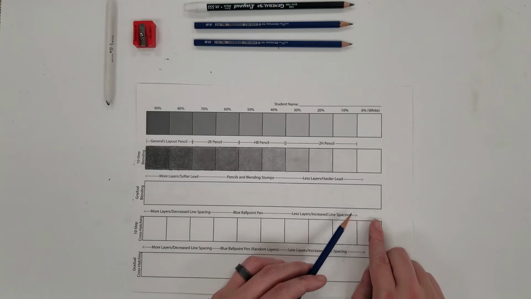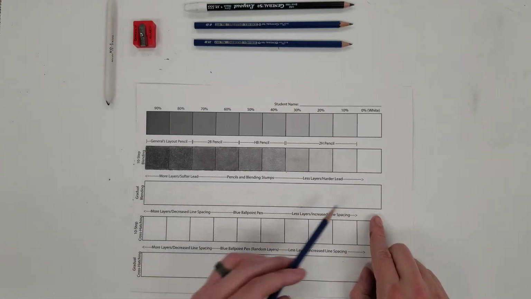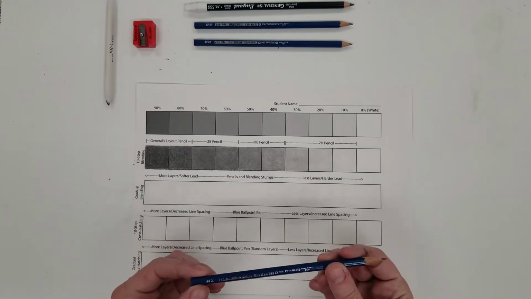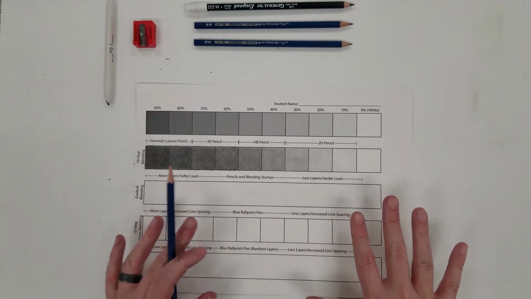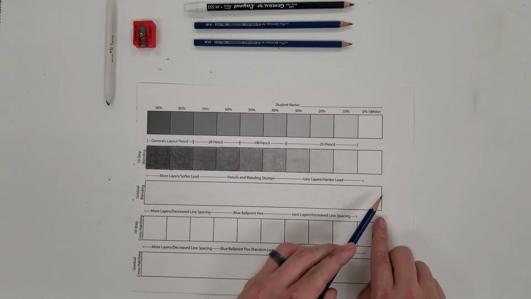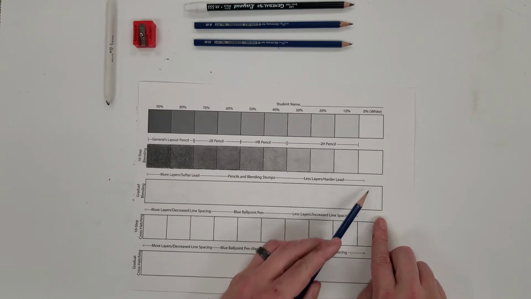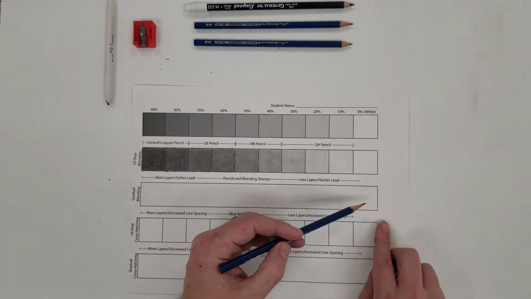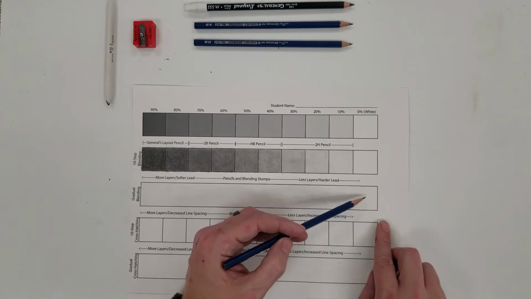Okay, so I've done my first layer all the way to the end of the box. You notice that it's very light. There's very little value applied. That's just because it's a single layer with a 2H pencil, so I don't want it to get too dark too fast. I want it to be very subtle. Also notice that it's hard to tell where exactly it starts in here. It sort of fades in, and that's what you want. I started approximately right in the middle of this box.